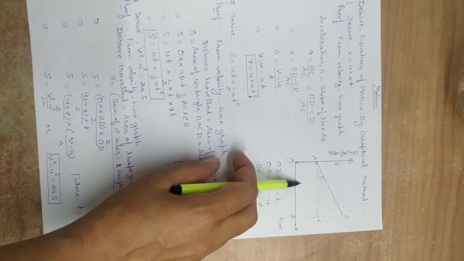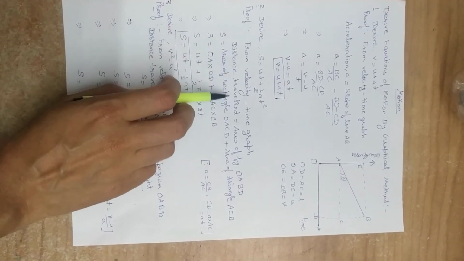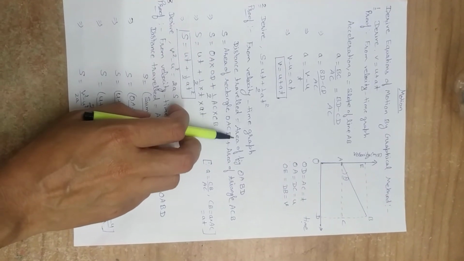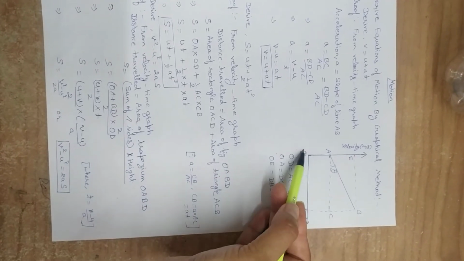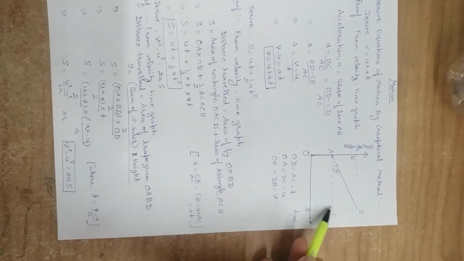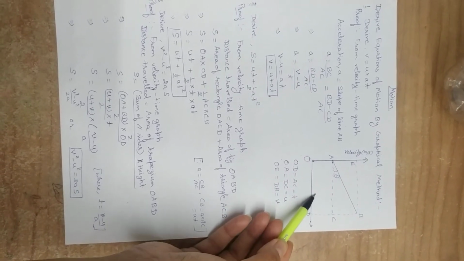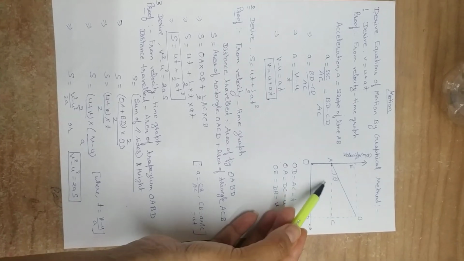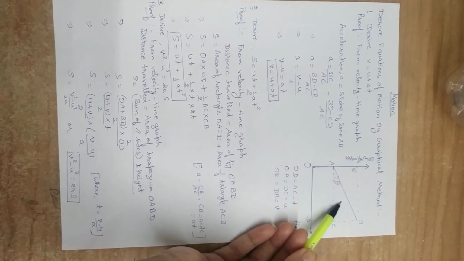The same graph is used here, and from this graph the distance traveled is always equal to the area of figure OABD, the area of this part. The area of this part may be divided in two parts: first, the area of rectangle plus area of triangle.